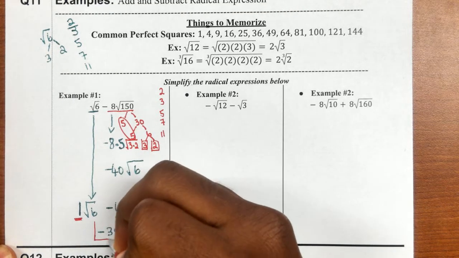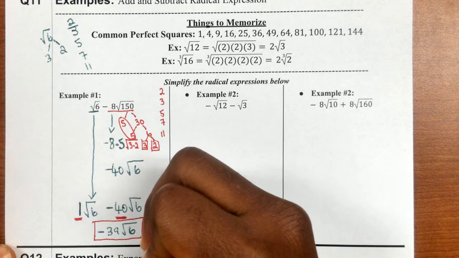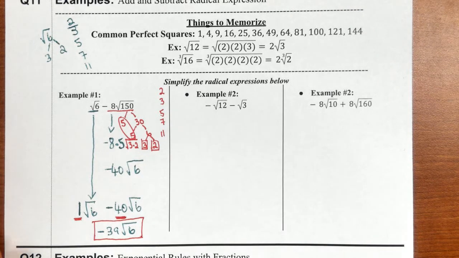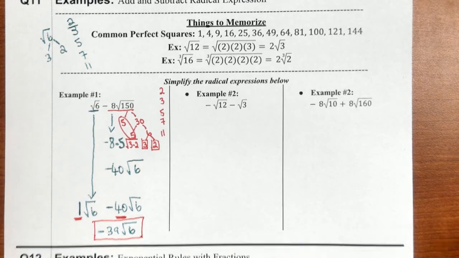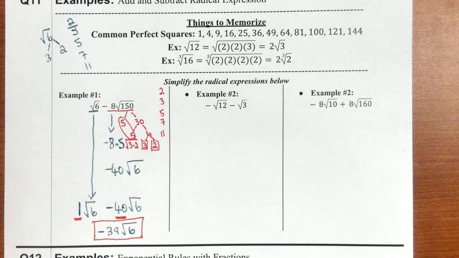You only write the square root of 6 once. Again, you only write it once, and that is it. So let's try the next one, guys.